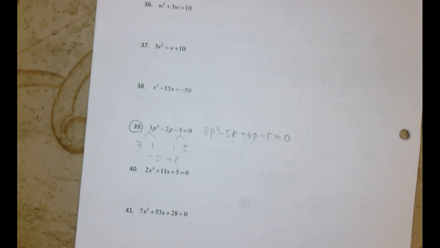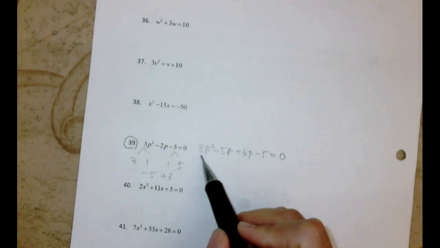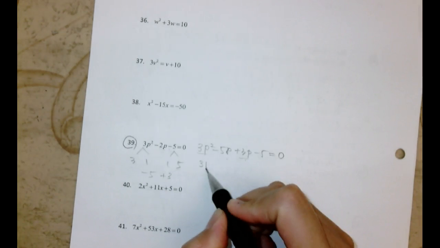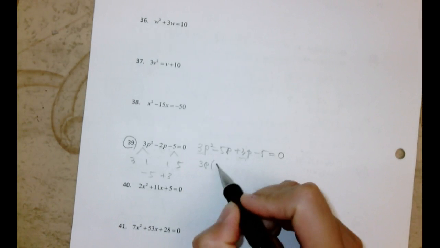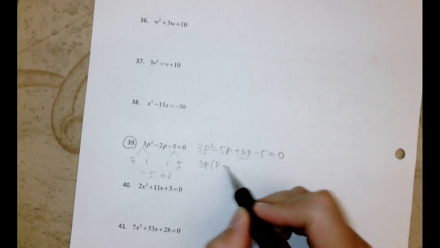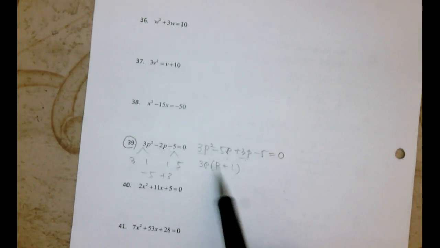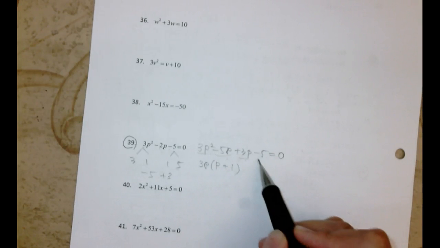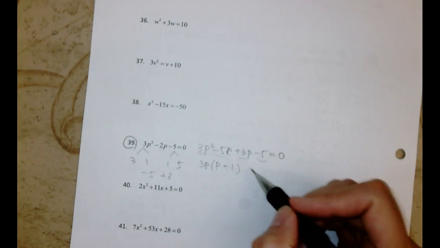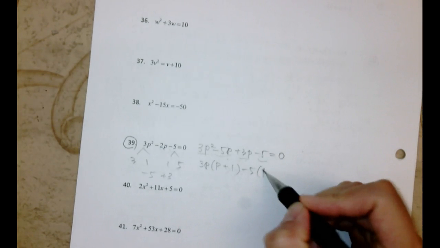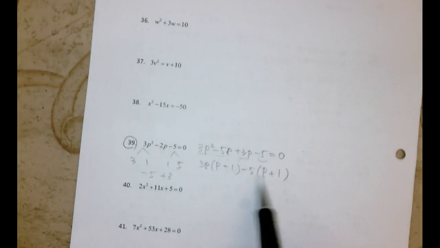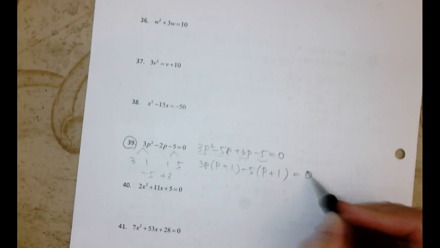Now you factor by grouping. From this term and this term, you have 3p in common. So you can factor 3p out, and from this term you have p left, and from this term you have 1 left, right? If you distribute this, you get 3p squared plus 3p. And from this term and this term, you have -5 in common. So you have -5, and what's left is p plus 1, right? If you distribute this, you get -5p minus 5. This is equal to 0.